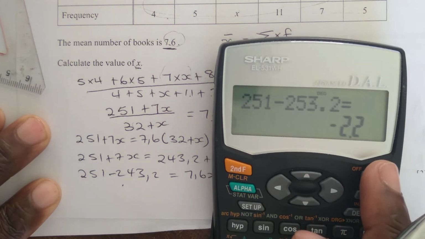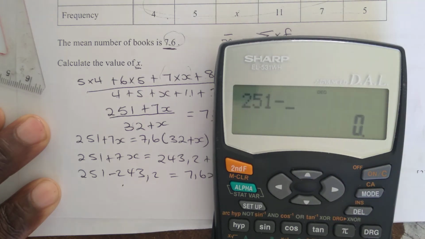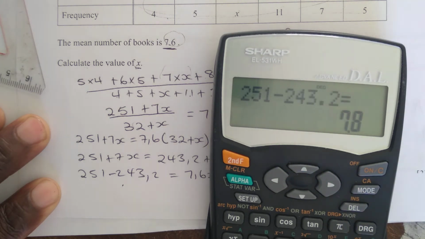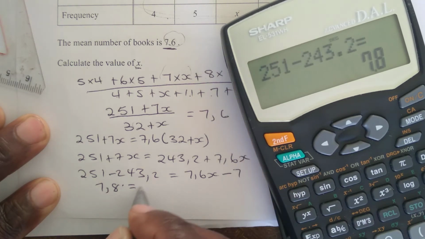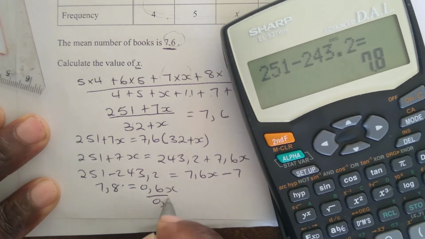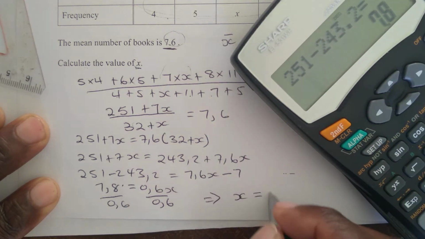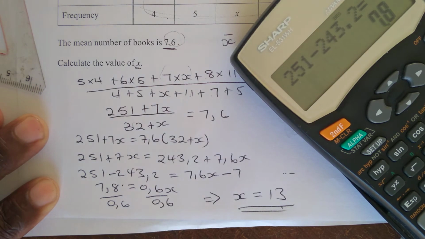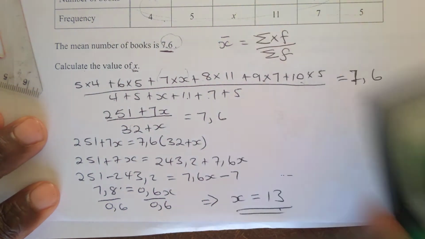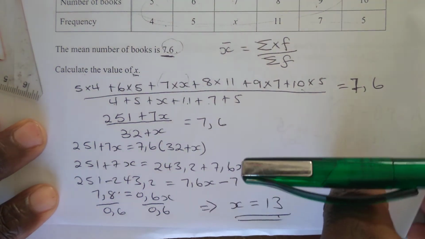Sorry, let me redo that. 251 minus 243.2 is 7.8. So 7.8 is equal to 0.6x. Divide both sides by 0.6. You will get x is 13. Your final answer. Let's move to the next question.